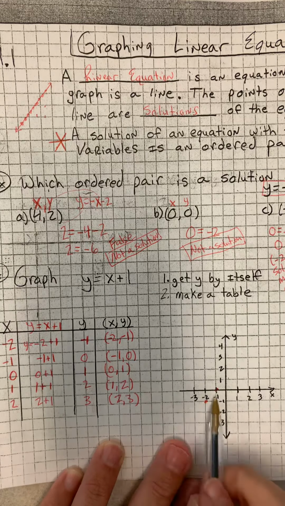I'm at 0, 1. And I can see that these are starting to form a nice little pattern of a line here. 1, 2. Right there. 2, 3. And this is going to hold the same pattern in both directions. I don't even have to do the math on those.